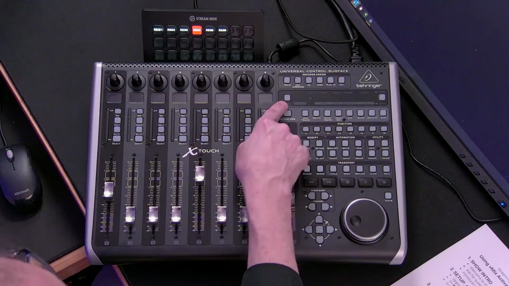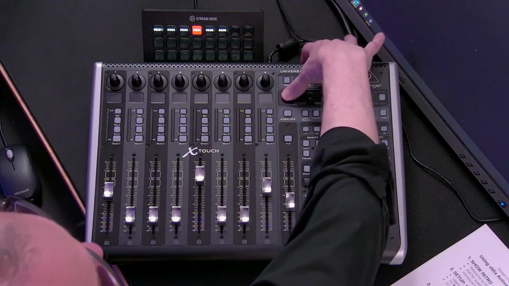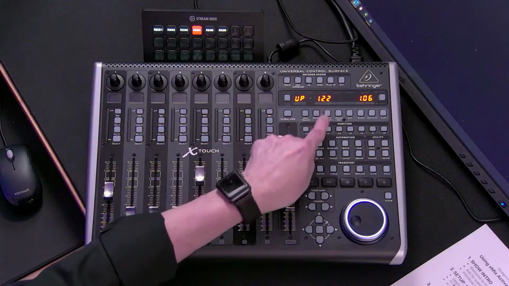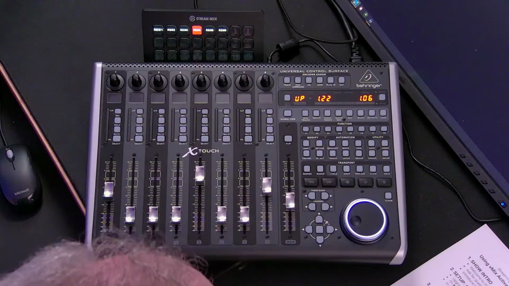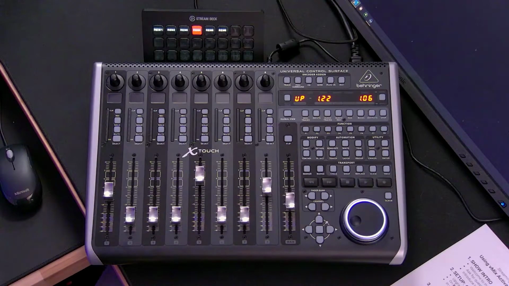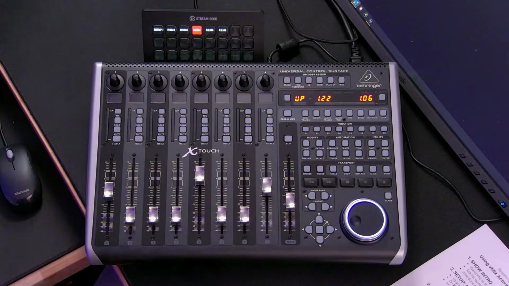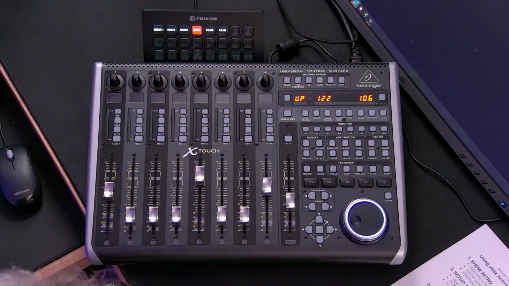If I press that and turn on the unit, what you'll see is the version number of the firmware. You need to be at least version 1.15, and we're at the latest version, which is 1.22. So we know that everything in terms of the firmware is up to date and will let us do what we want to connect.